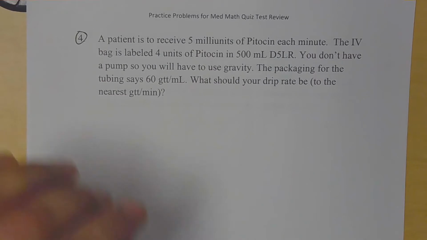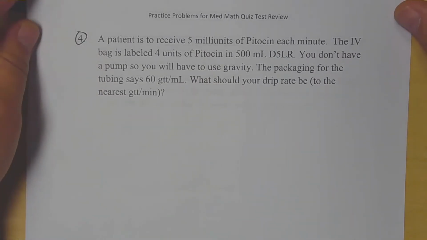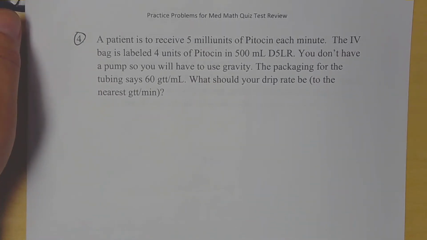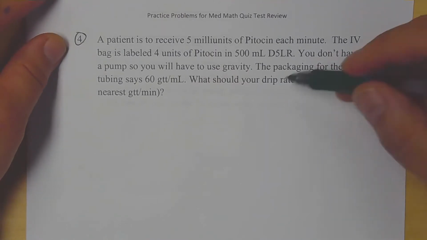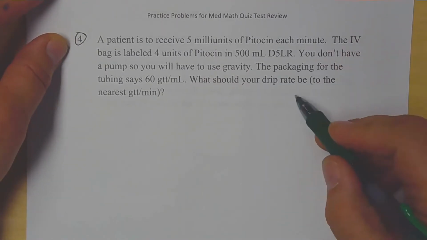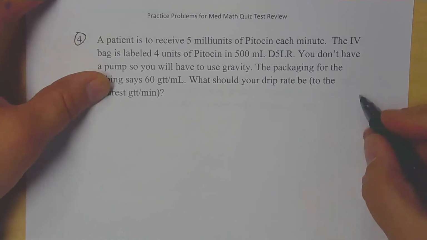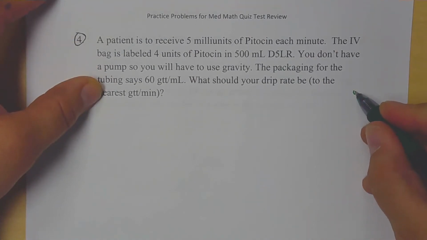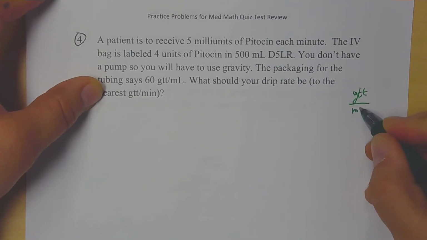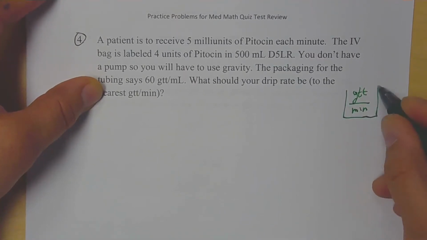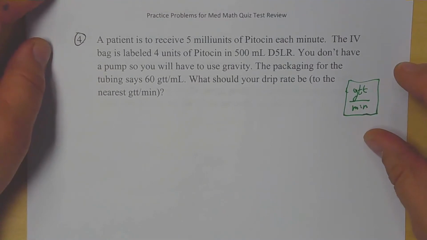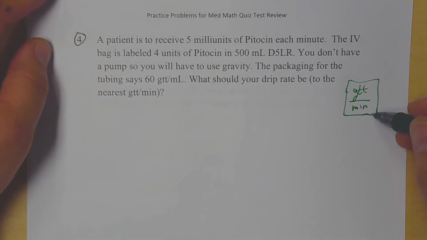All right, so here we're going to be doing a drip rate problem. And the reason I know it's a drip rate is because it says so in the question part. Remember, I always go to the question part. And I see I want it to the nearest GTT, or drop, per minute. GTT per minute means drops per minute. I usually say GTT. That's what my goal is. And that's a rate.